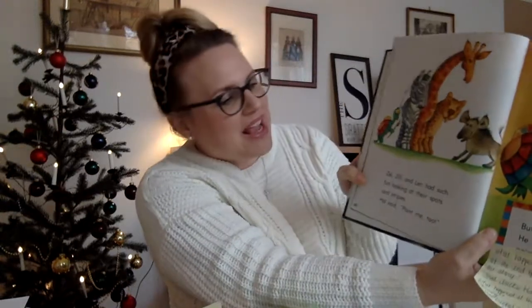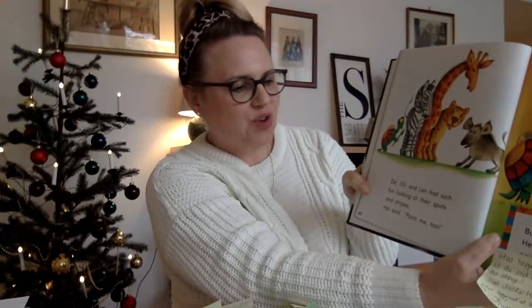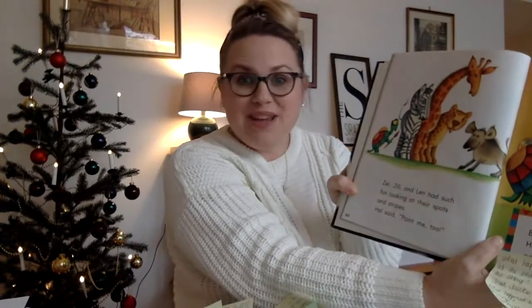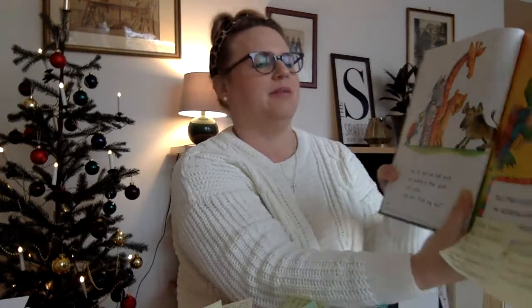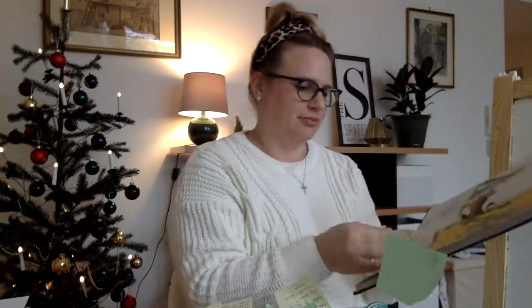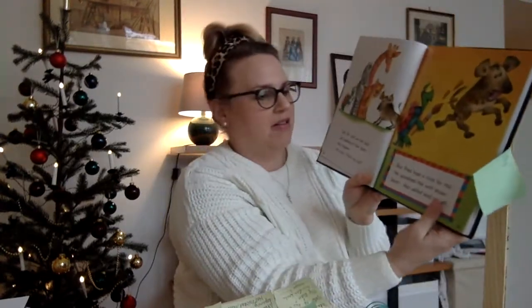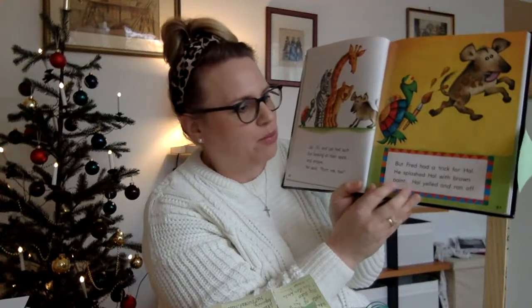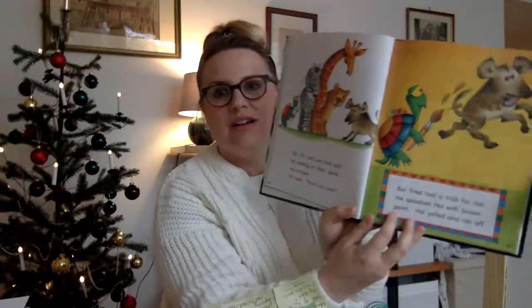Okay, let's keep reading. Zell, Jill, and Lynn had such fun looking at their spots and stripes. Hal said, "Paint me too." Uh-oh, Hal's back, the one that tricked Fred the turtle into going into the plants and getting stuck. But Fred had a trick for Hal. He splashed Hal with brown paint. Hal yelled and ran off.